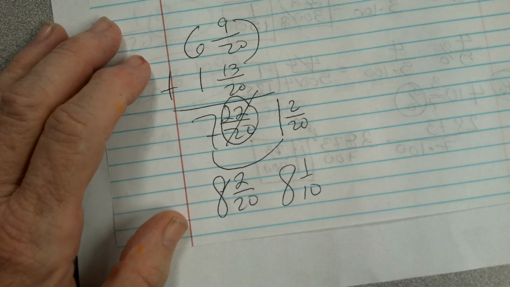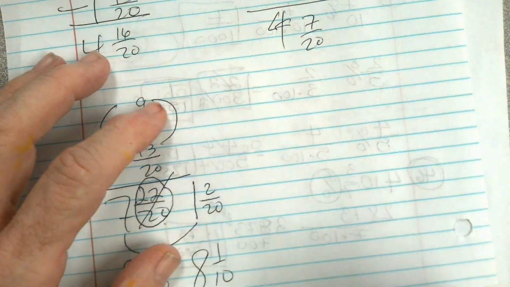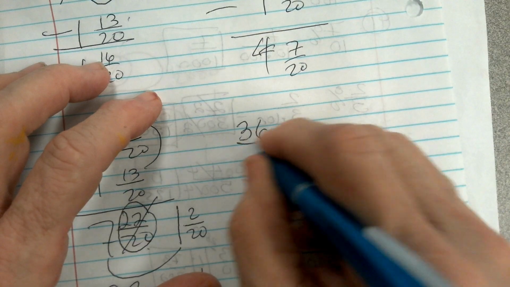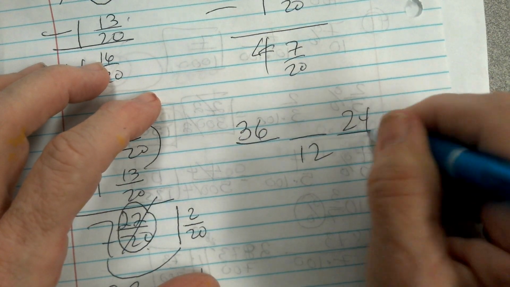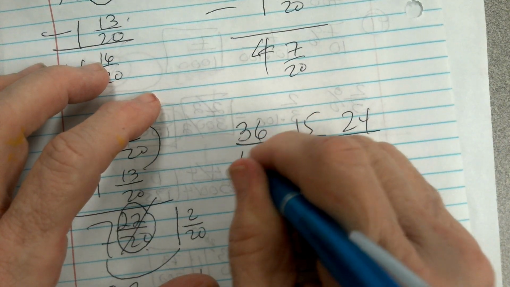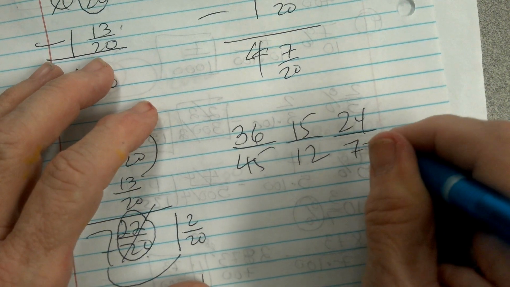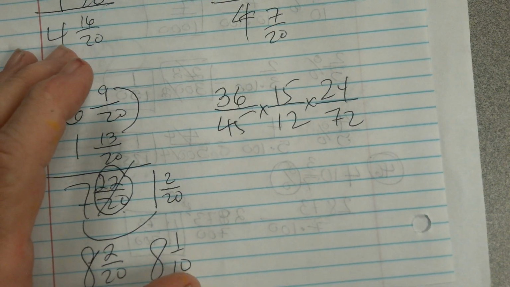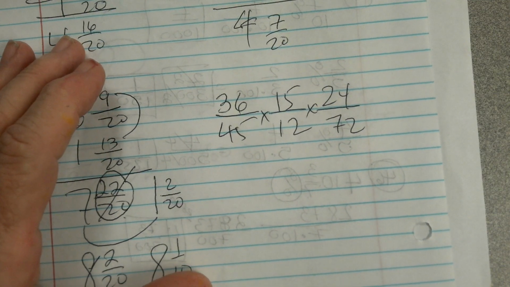Okay, so we got the adding down, got the subtracting down. Then what if I have, watch carefully, I'm going to just make something up really quick. 36 over 12, 24 over 15, 45 over 72. I want you to multiply that. Remember, you need to simplify first.